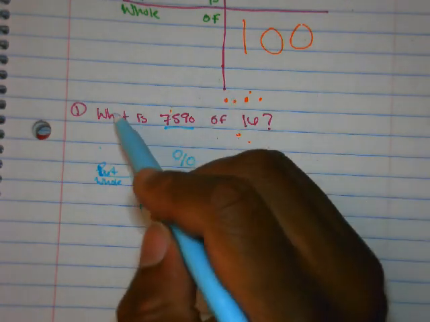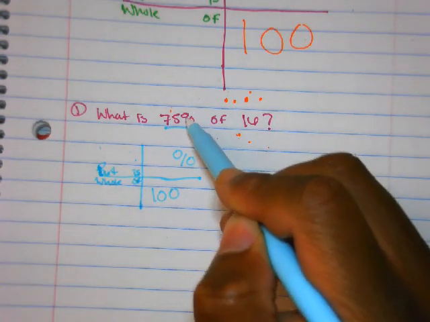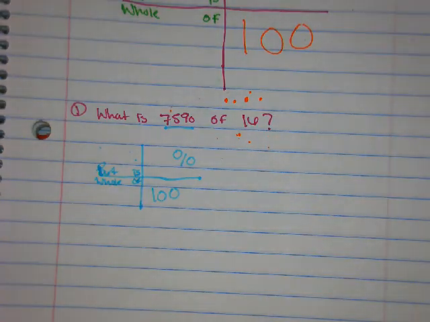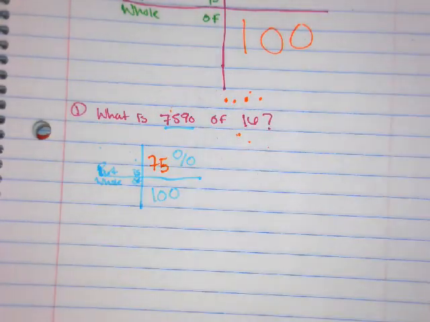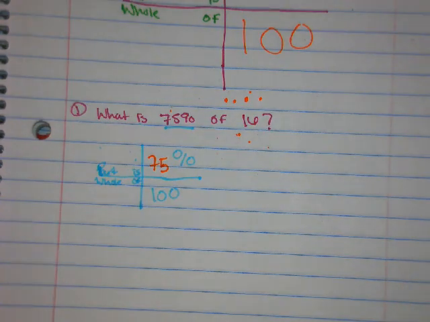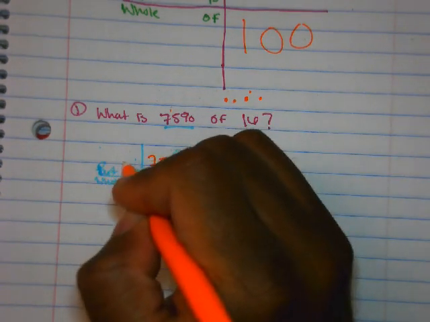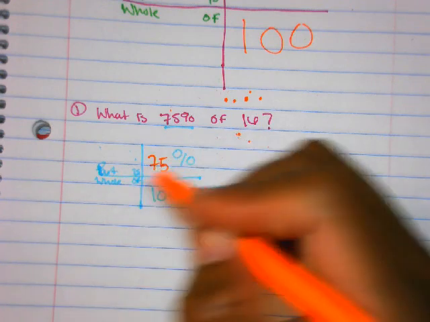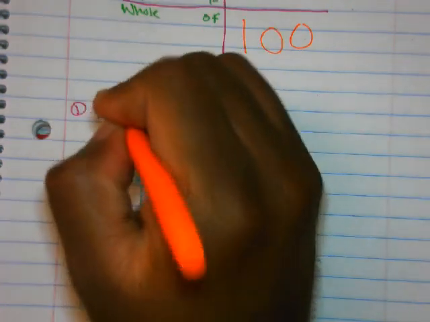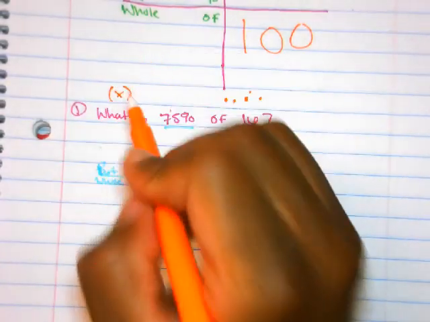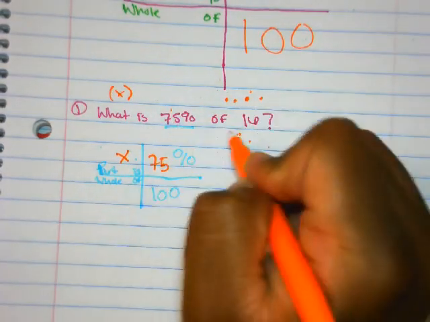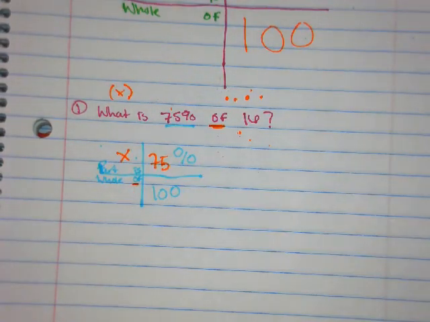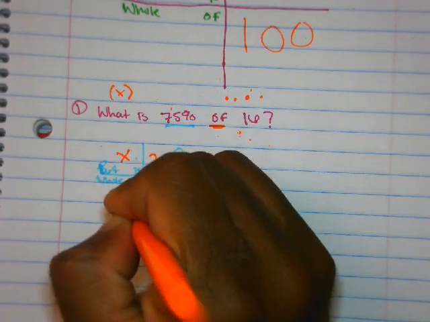So if I read the question, it says, what is 75% of 16? The first thing I'm going to do is look, do I know the percentage? That always goes wherever the percent box is. So I'm going to put 75 in this box. Now let's read the question again. What is? Do I know the part? What do I put if I don't know something? I put an X. So anytime they give you the word what, put an X above it. Because X is 75% of, that's why we have the of here, of what? 16. So that goes in this box. Does that make sense?